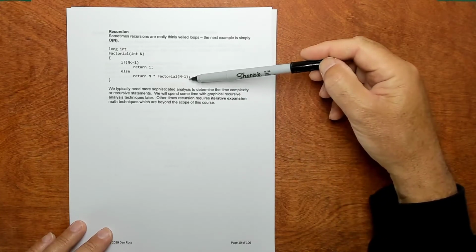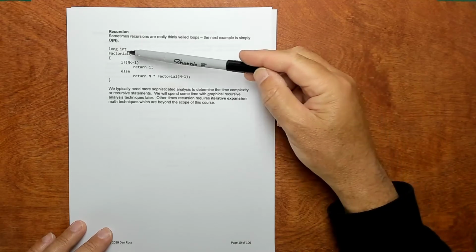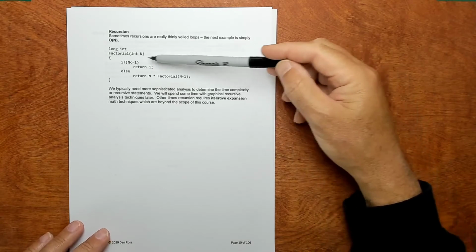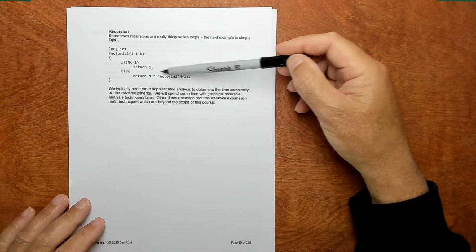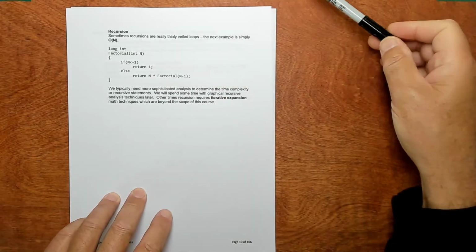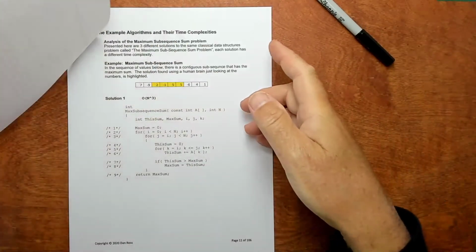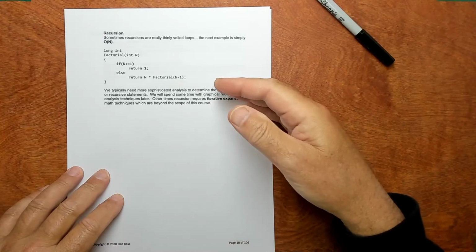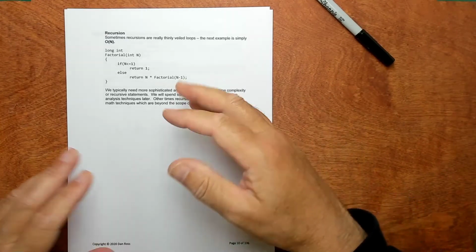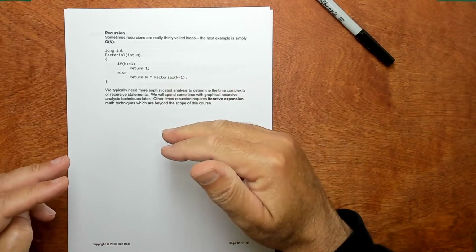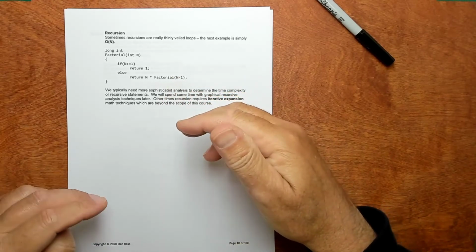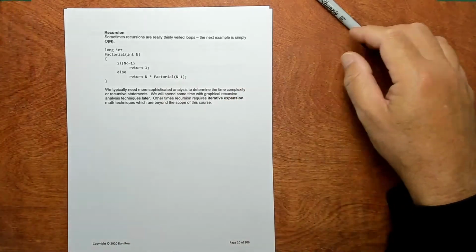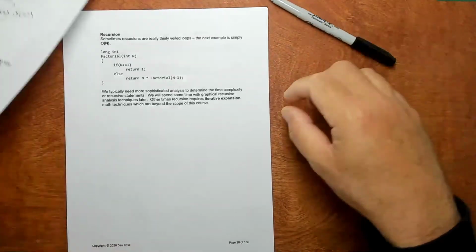We'll look at some more, but when the recursions get more complicated than this, we can't even do what we just sort of hand waving did just then. We have to have some more techniques, so we'll look at all of that. Okay, so what I'd like to do now is just go through some different algorithms and apply these rules of thumb, hand waving rules that we used over here. Okay, let's go through that.